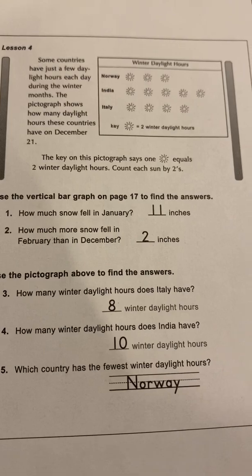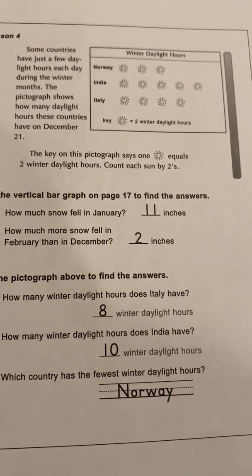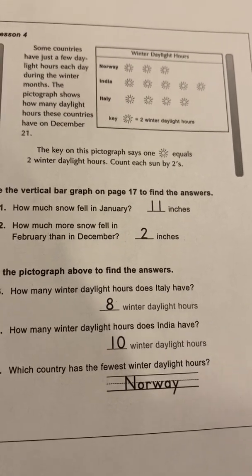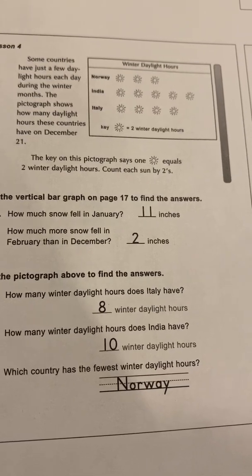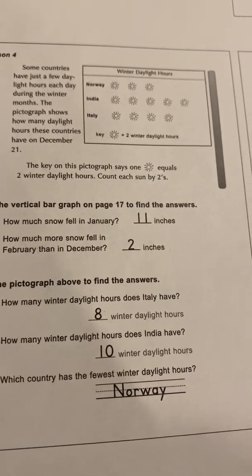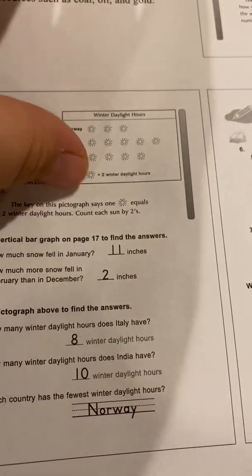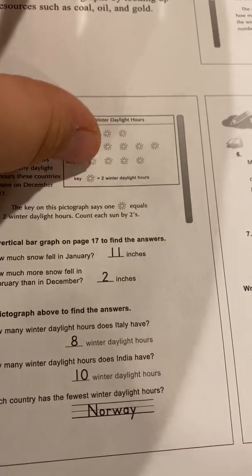The next page continues. Some countries just have a few daylight hours each day during the winter months. The pictograph shows how many daylight hours these countries have on December 21st. So this is for a specific day and the 3 countries. The key lets you know what is represented by the picture.